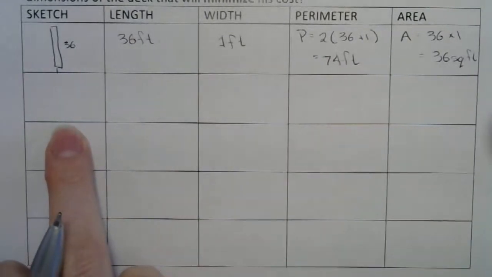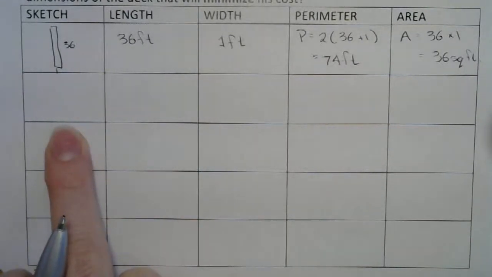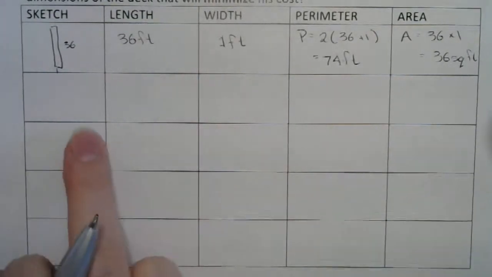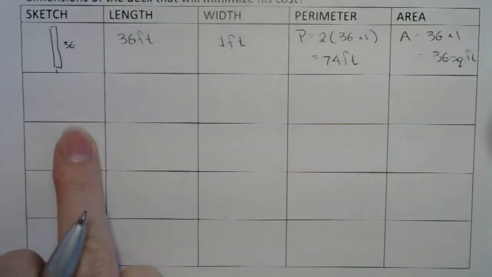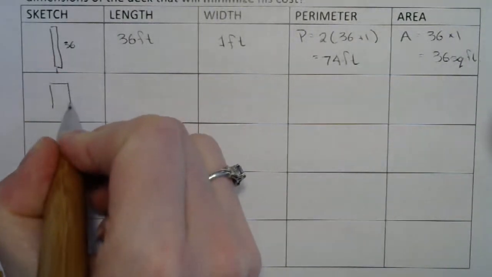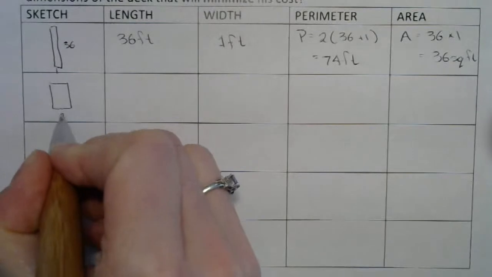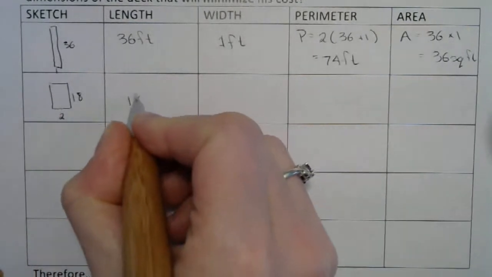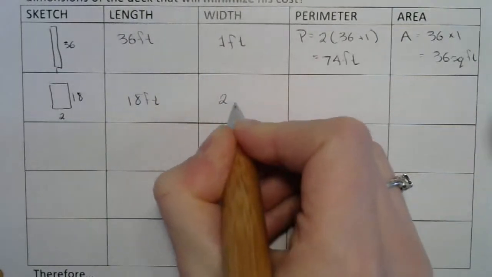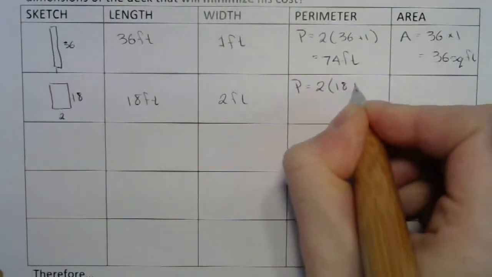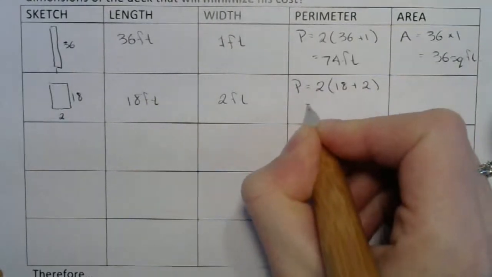If we want to do a different shape, will that give us the same perimeter? Let's try it out. We know we need an area of 36. So if we take 36 and divide it by 2, so if I put 2 tiles side by side here and build up, I'm going to have a length of 18. So a length of 18 feet, width of 2 feet, my perimeter is now going to be 2 times 18 plus 2.